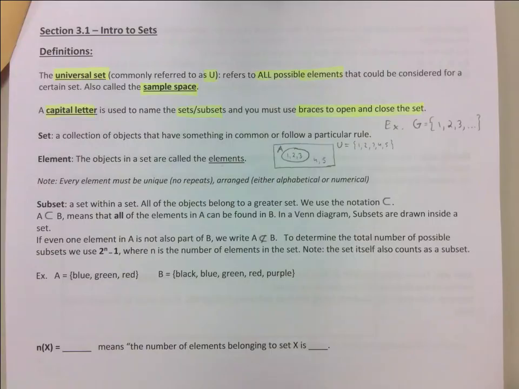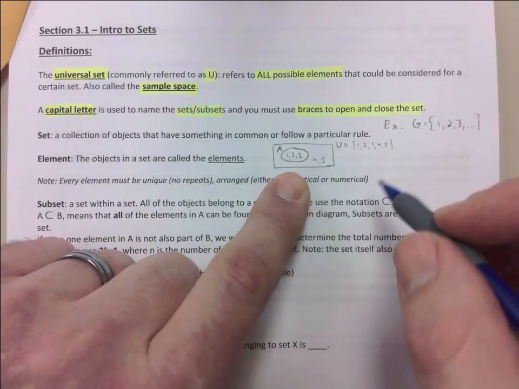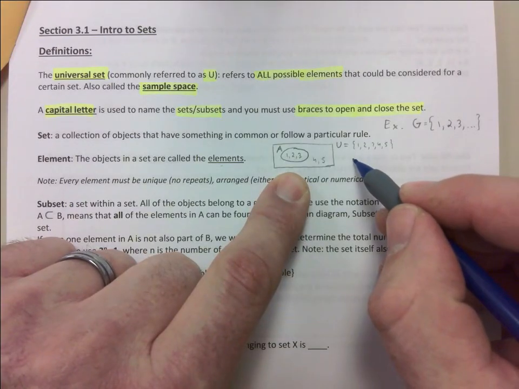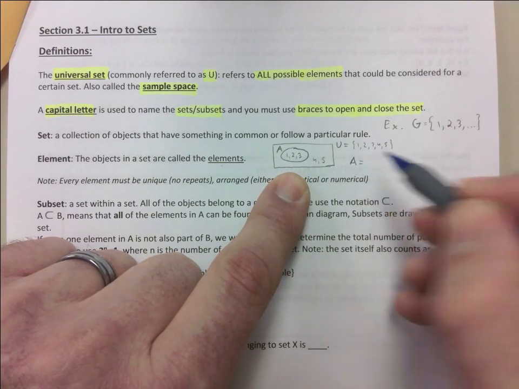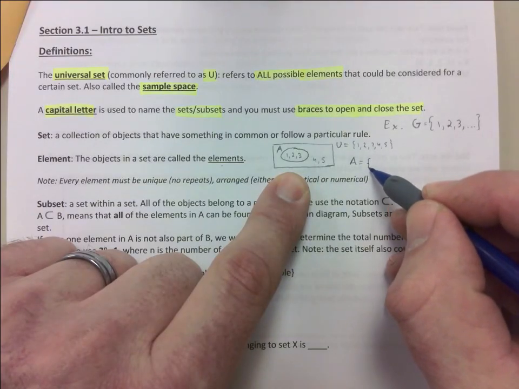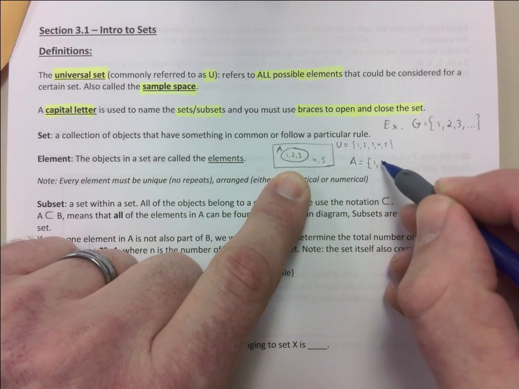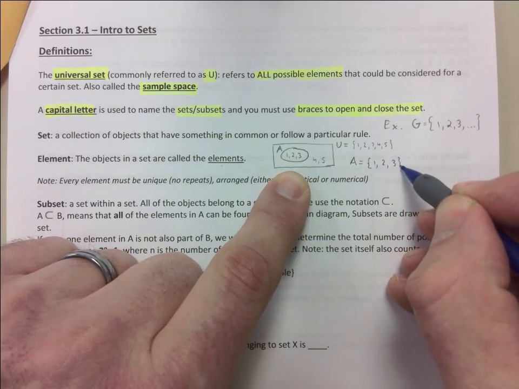Sorry, I know it's a bit small, I apologize, but I'm going to try to make this work. If I asked you to state A with all the elements in it, then it would be 1, 2, 3 like this.